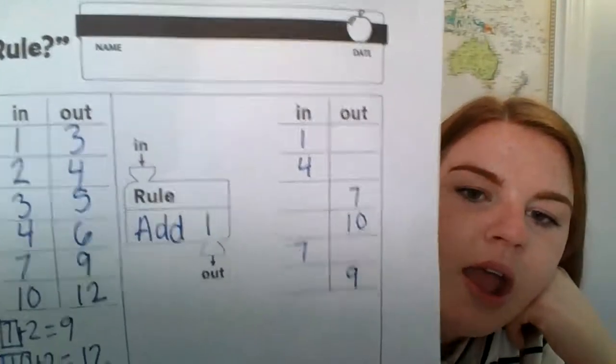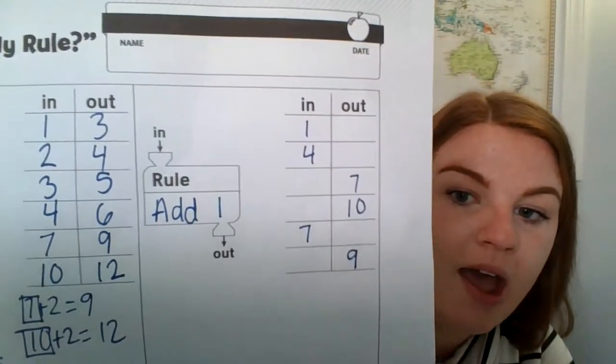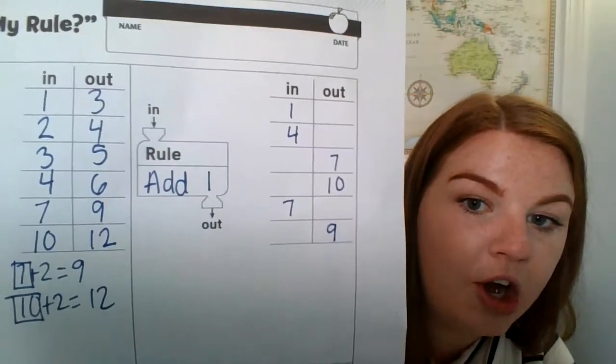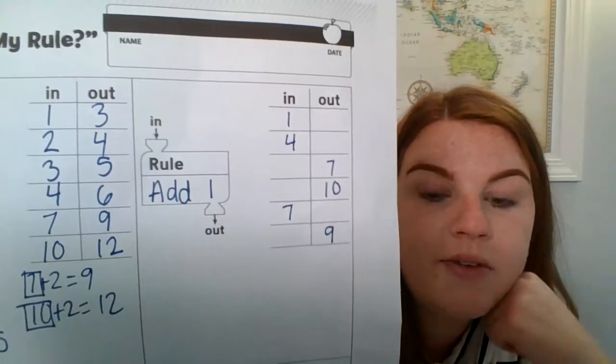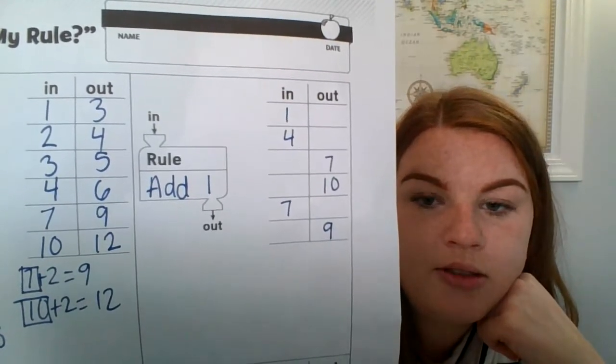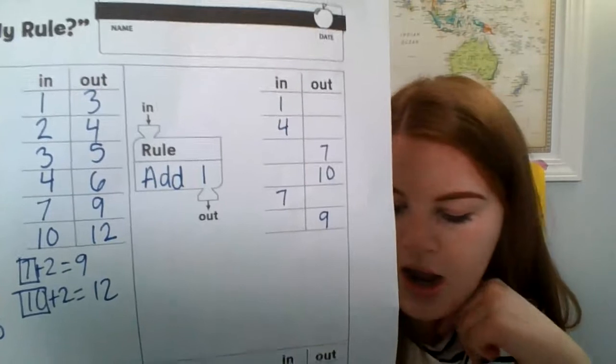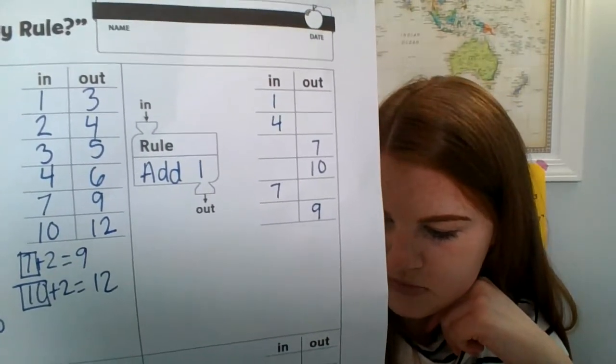So I actually wrote the word add because I'm showing you that you can do it that way too. And look at our numbers here. We have some that we know the in, and we only know some of the out. So we have to be using that kind of backwards thinking like we just learned on this first one.